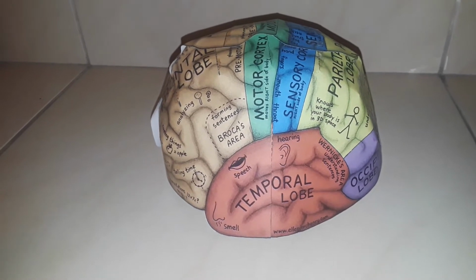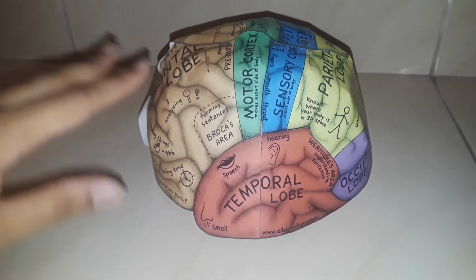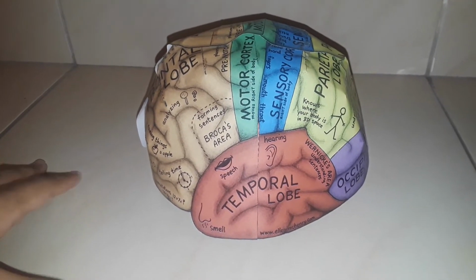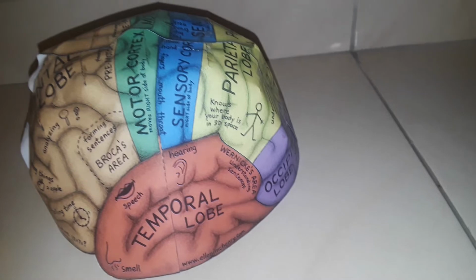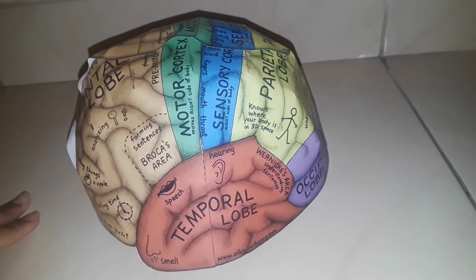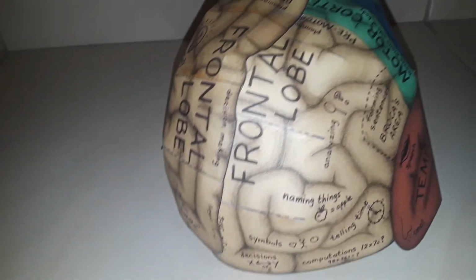this is my mini brain model that I made using just paper and tape. Here in this model, you can see that the brain is color-coded into 4 different lobes. So we have the frontal lobe, the parietal lobe, the occipital lobe, and the temporal lobe. Now we'll look more into each part, and I'll start with the frontal lobe, which is at the front.